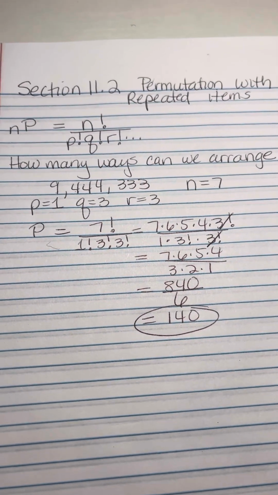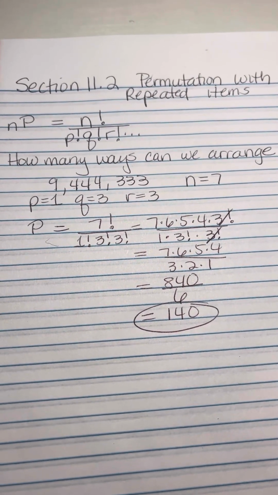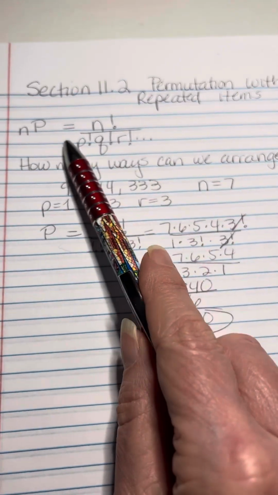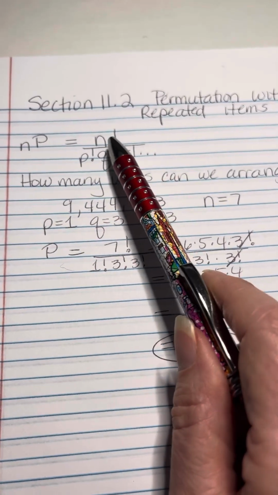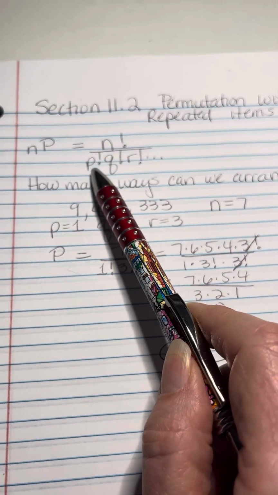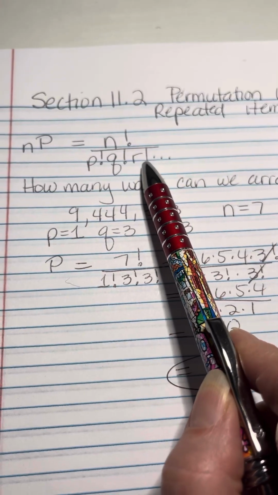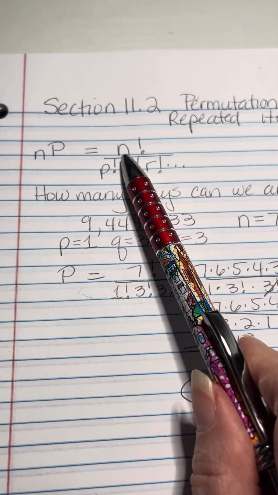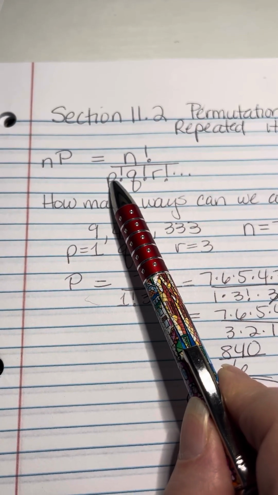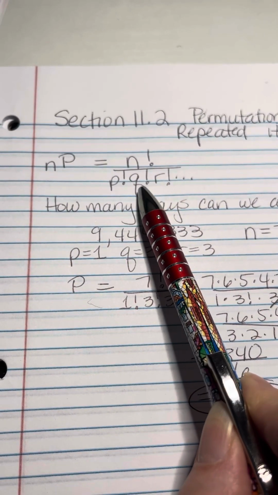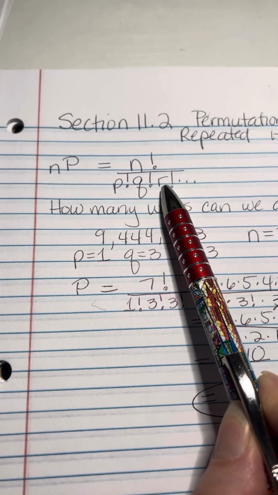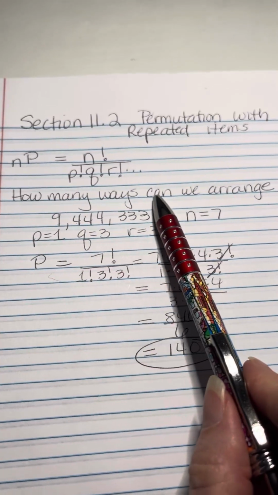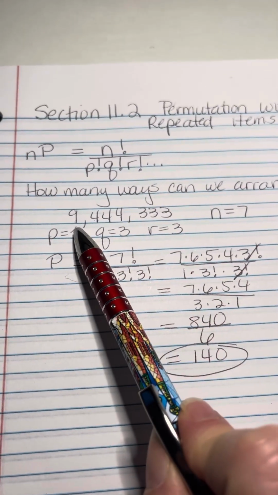Okay, this is an example problem from section 11.2 where we're doing a permutation with repeated items. The formula for repeated items is the permutation is equal to n factorial over p factorial times q factorial times r factorial, where n is the total number of items and p is the repeated items of the first item, q is how many are repeated in the second, r is how many are repeated in the third, and so on.